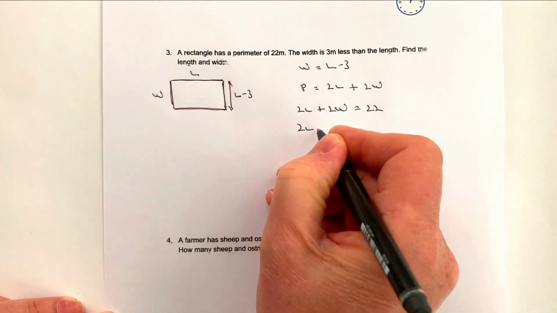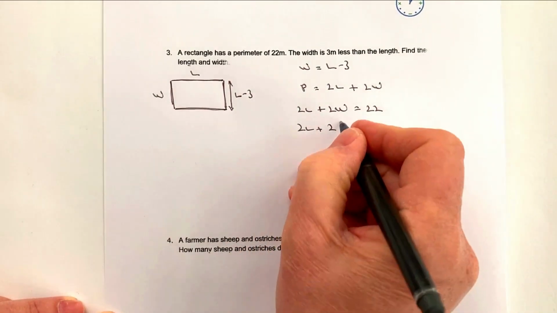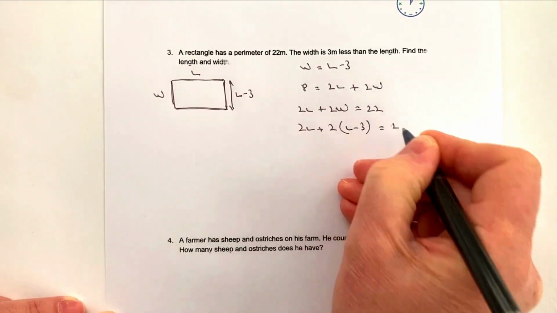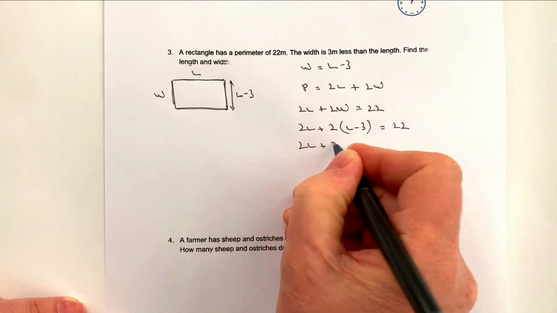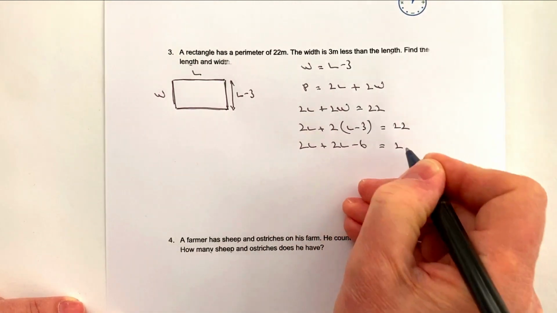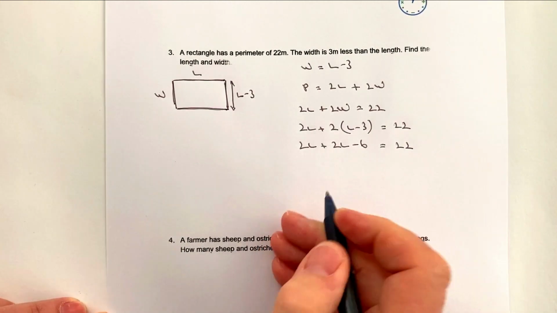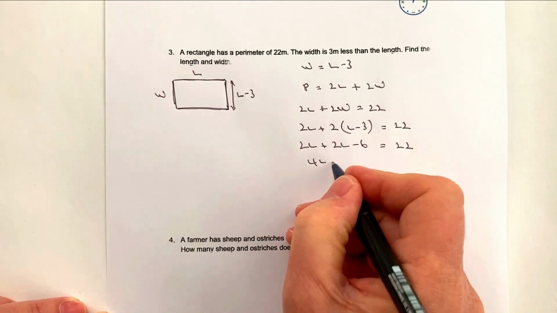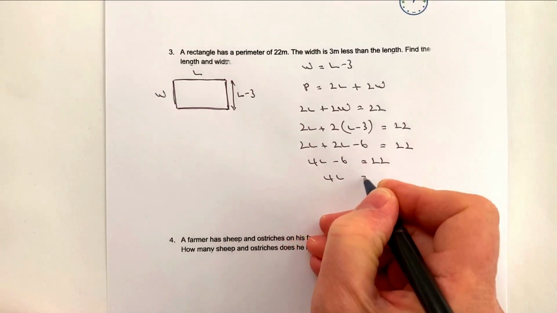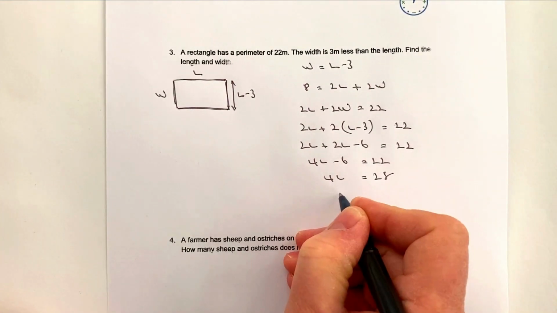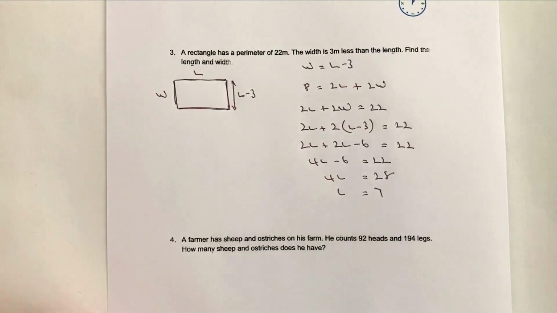So I've got 2L plus 2, and rather than writing W, I'm going to write L minus 3, and that equals 22. Okay, so let's expand out the brackets and see what happens. So I've got 2L plus 2 times L is 2L, minus 6 equals 22. So 2L plus 2L is 4L, minus 6 equals 22. Okay, so it's looking a lot more now like an equation. So if I add 6 to both sides, I'm going to get 4L equals 28. Now if I divide through by 4, I get L equals 7.